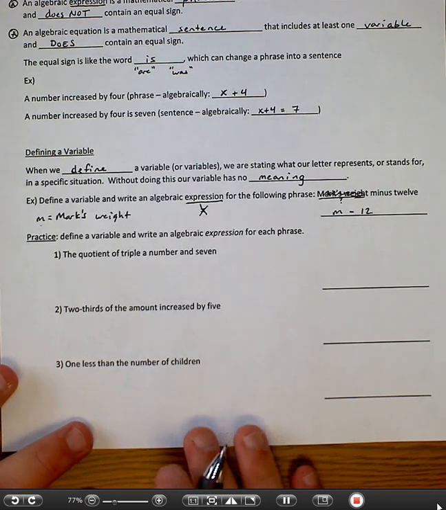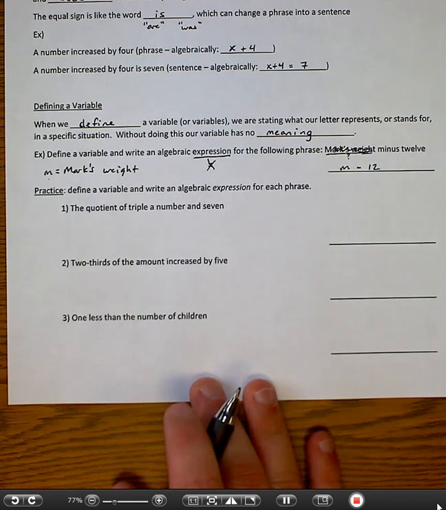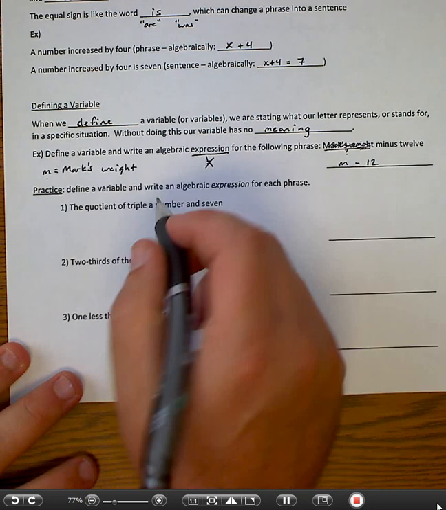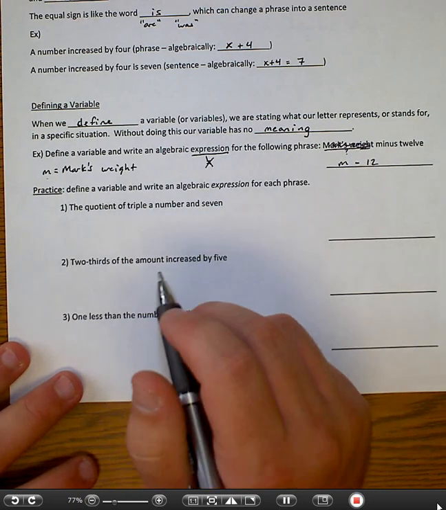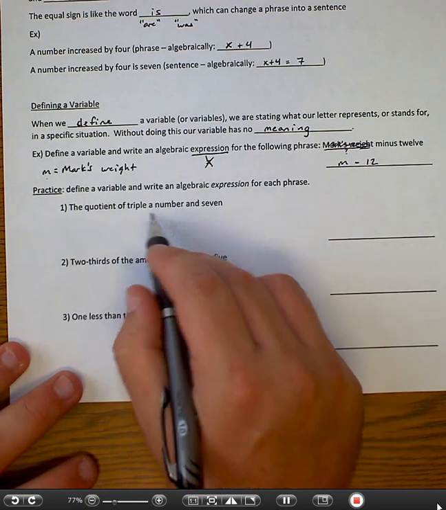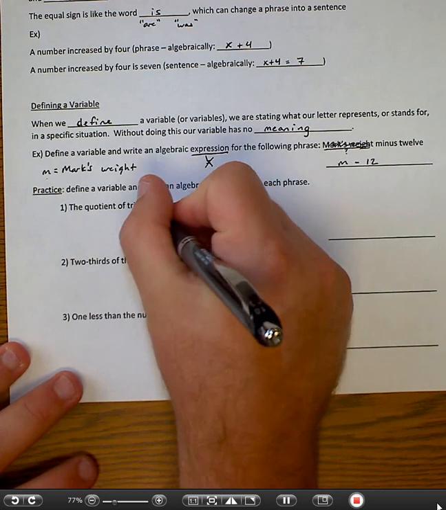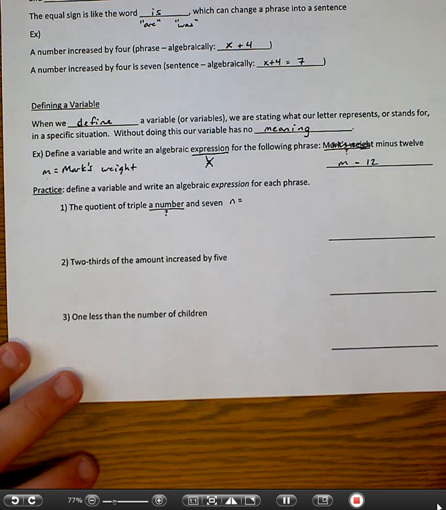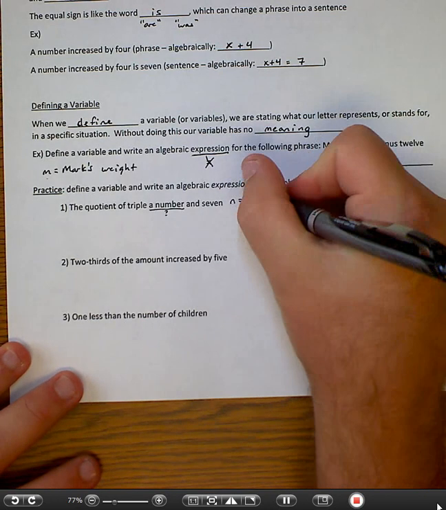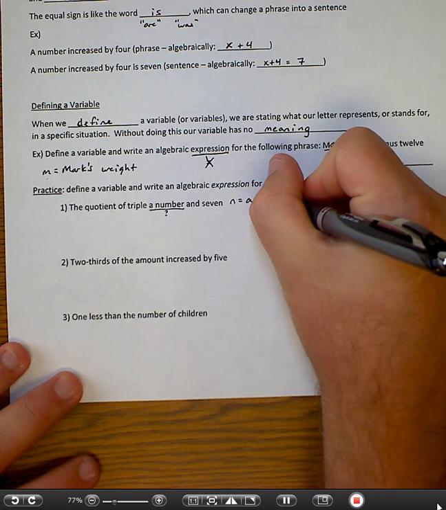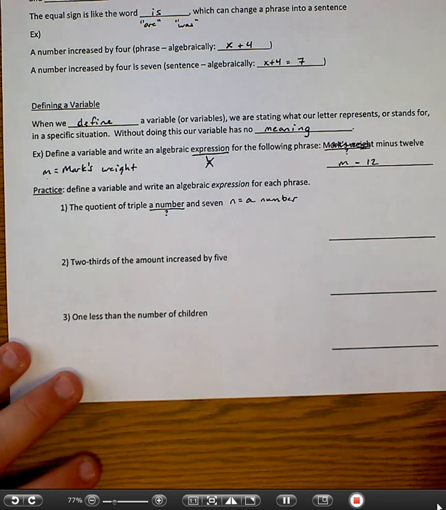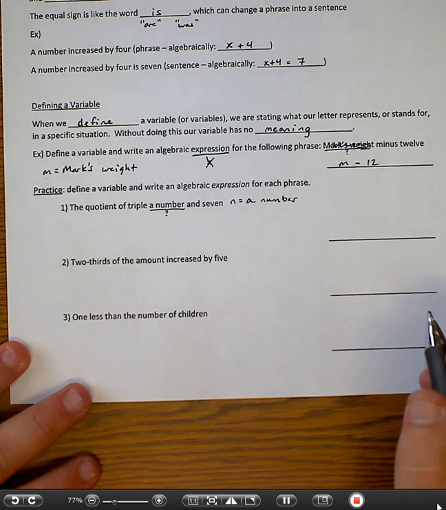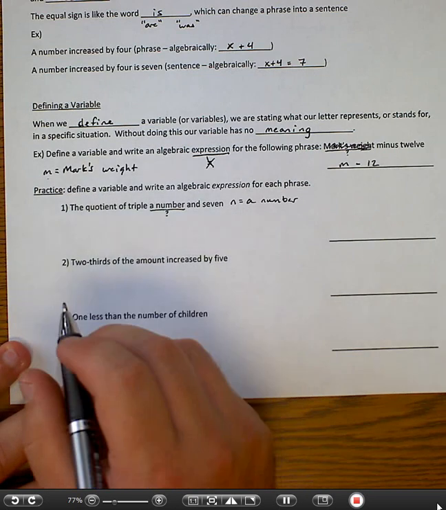Okay, so some practice here. Define a variable and write an algebraic expression for each phrase. These are all expressions here. The quotient of triple a number and 7. What do we not know? Well, we don't know what the number is. That's our unknown. So I'm going to define that using the letter N. You don't have to use N. You can use a different letter. N is just representing a number, or an unknown number if you want to write that. Okay, so now we want to write an expression.